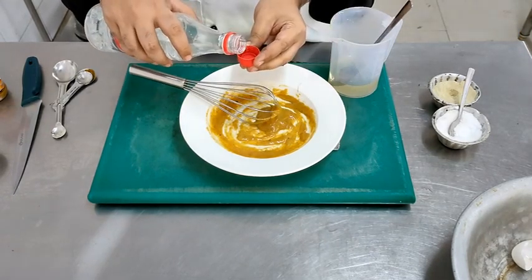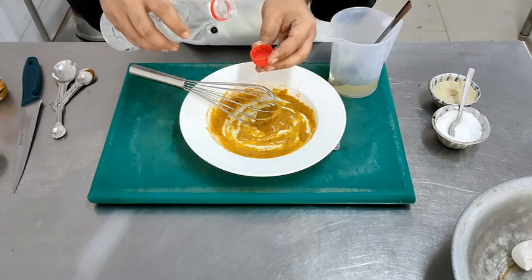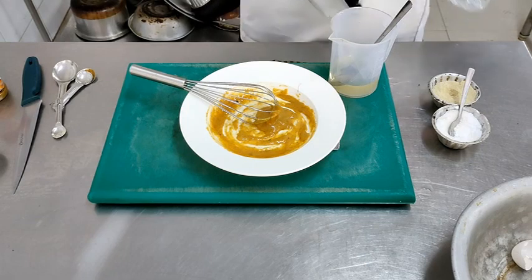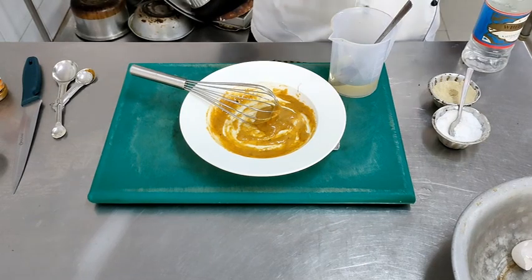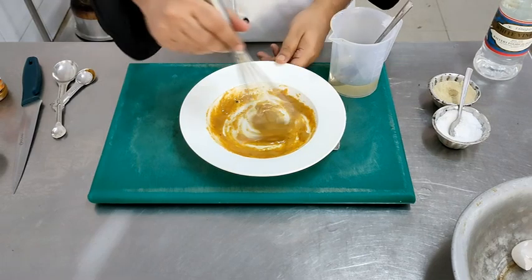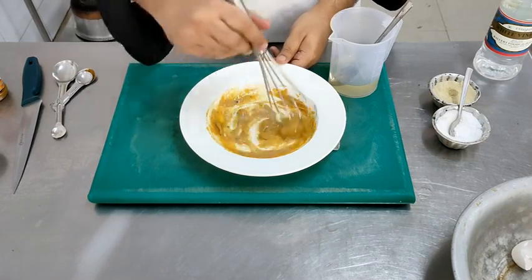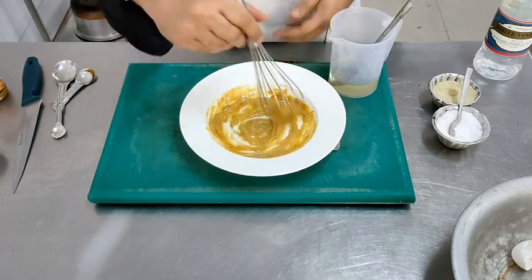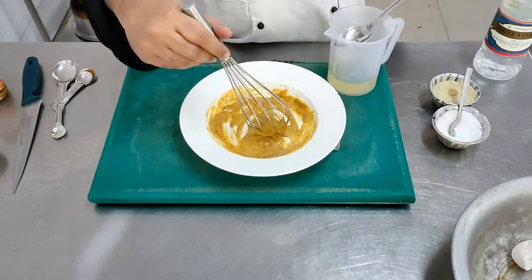Now you can see emulsion is made. So in this, first we'll add little vinegar to it. Vinegar helps in emulsifying egg yolk and oil. Now, if you see, the time we added vinegar, the color of the mayonnaise had changed to a milder color, much whiter color.